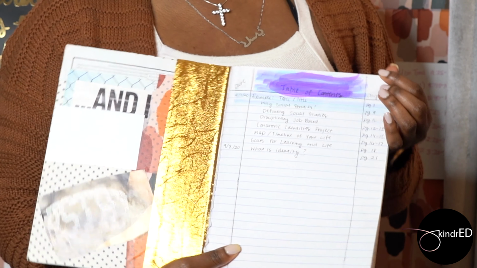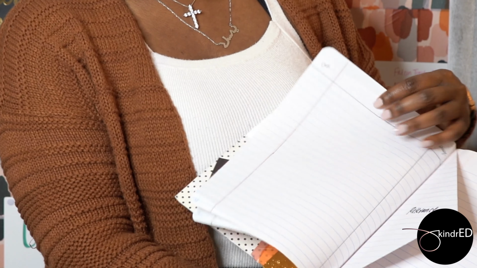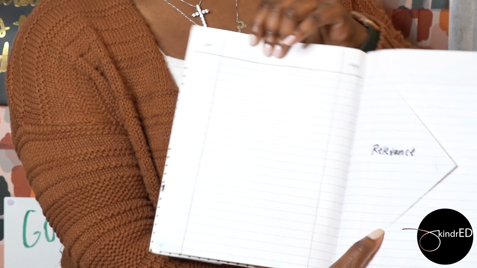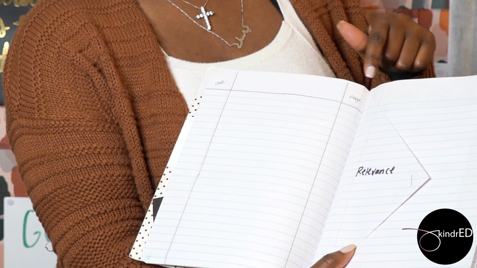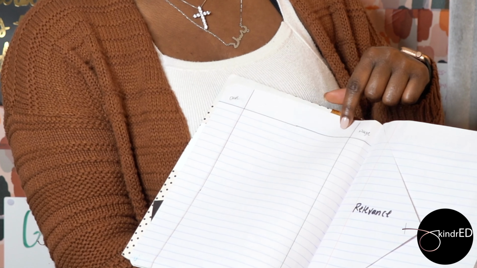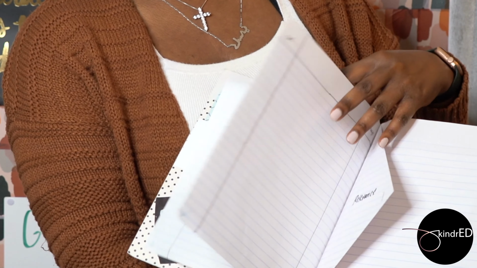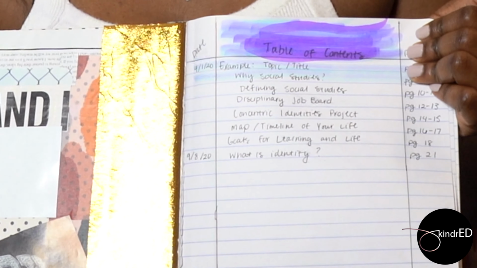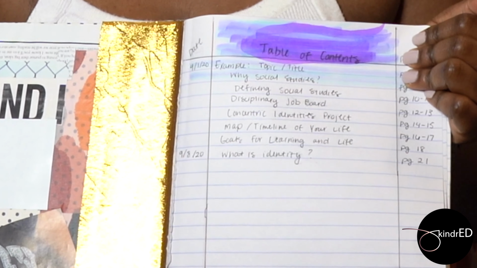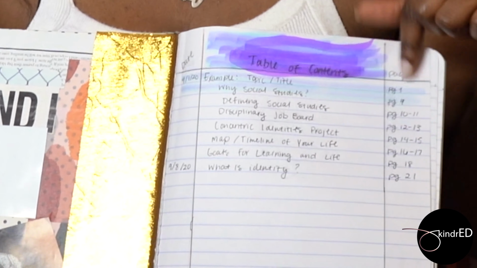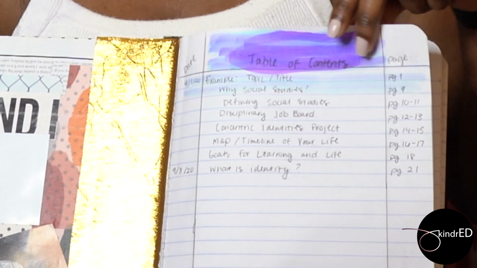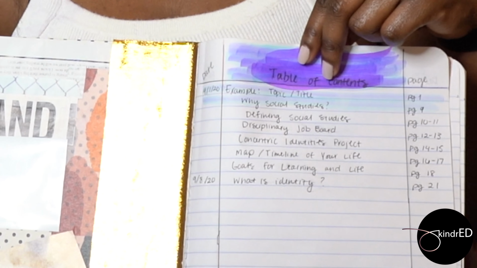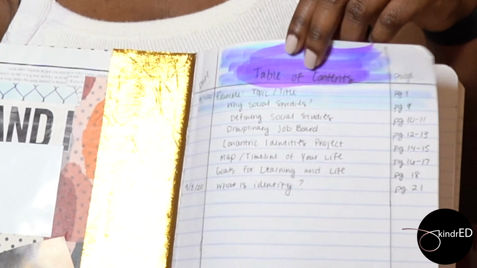The first couple of pages of your interactive notebook are dedicated to the table of contents. To set up your table of contents, you should create a date column on one side, a page column on the other side, and leave the center of the page blank for the titles of each page. Each page will either have a header or a guiding question that you can use to title it on your table of contents. When it comes to taking open note tests, the table of contents will be your very best friend. So you want to make sure you're updating this regularly.